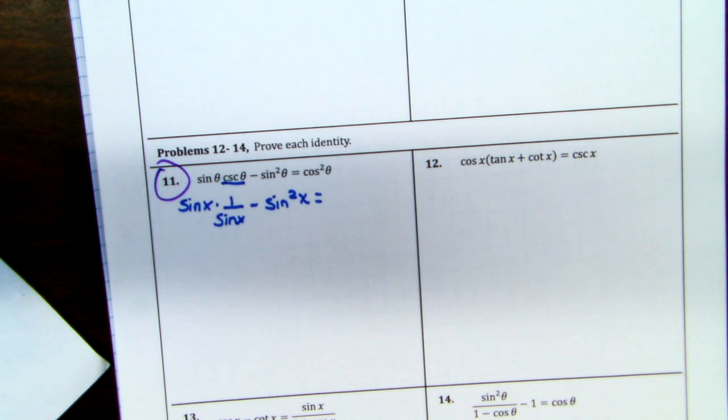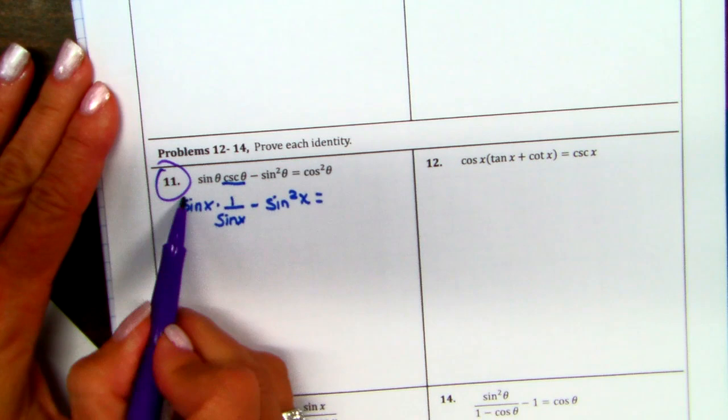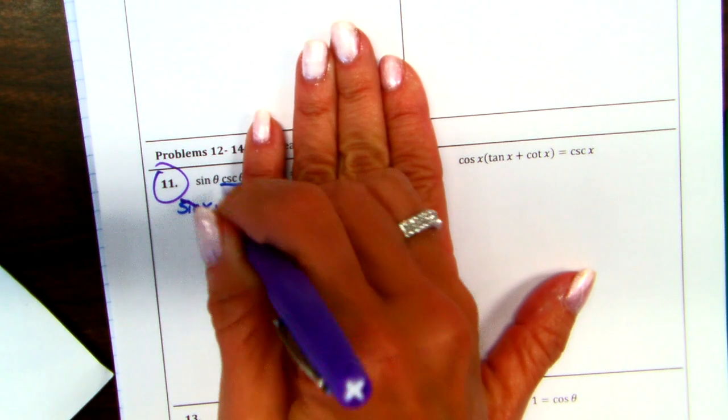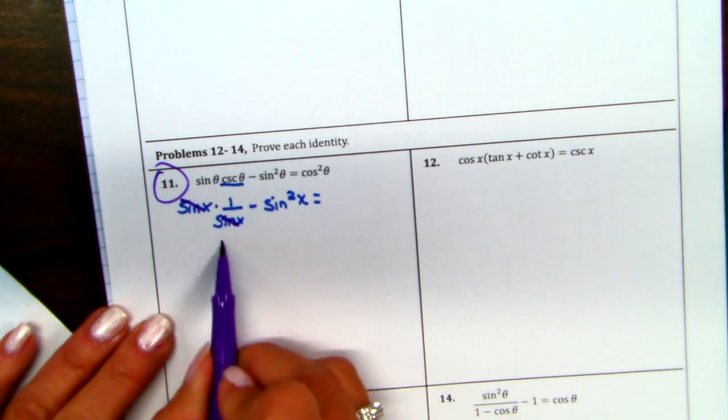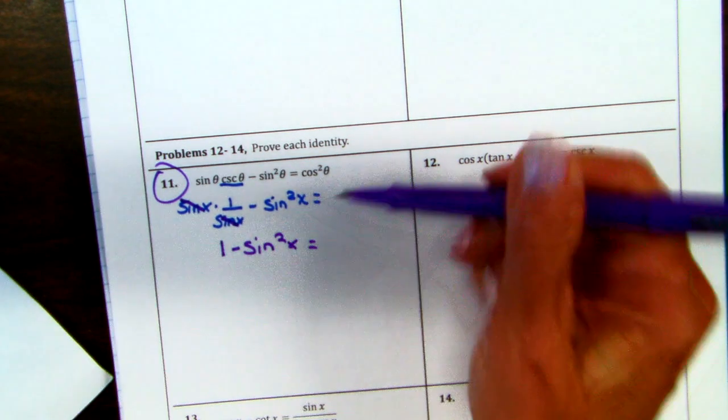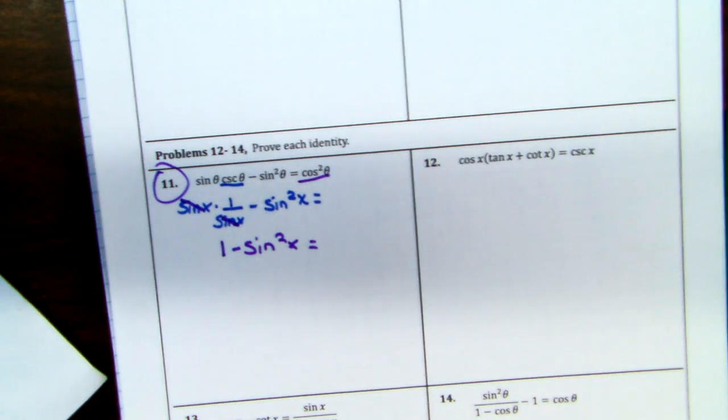Okay. So I changed cosecant to 1 over sine. Anybody see something we can do? Cancel the signs, right? We're allowed to because that's multiplied. Just within that fraction we're allowed to. You're left with 1 minus sine squared x. Keep your eye on the prize. Any idea?